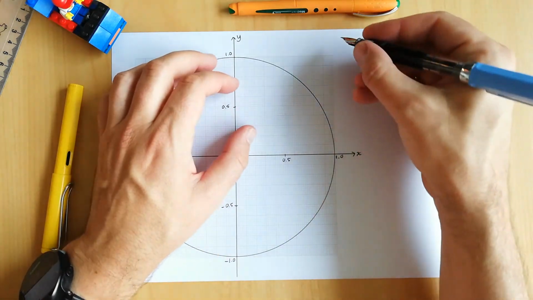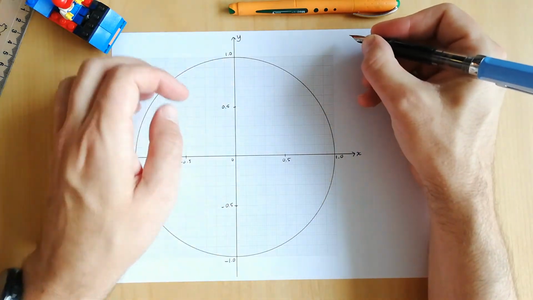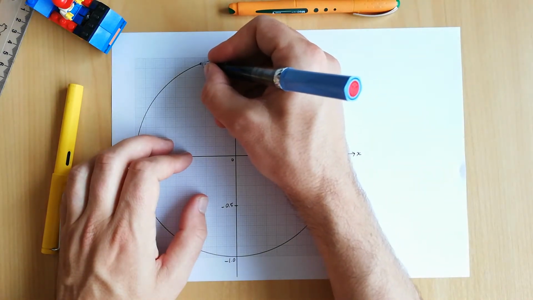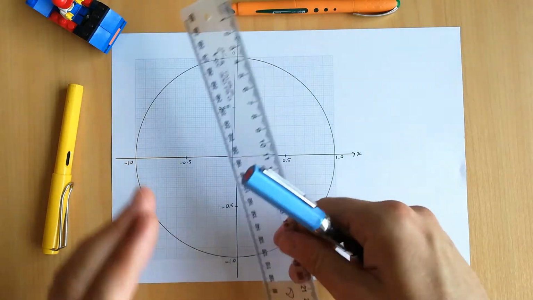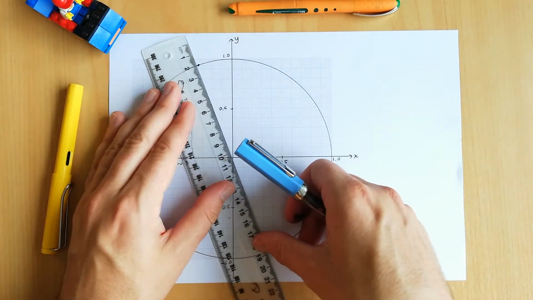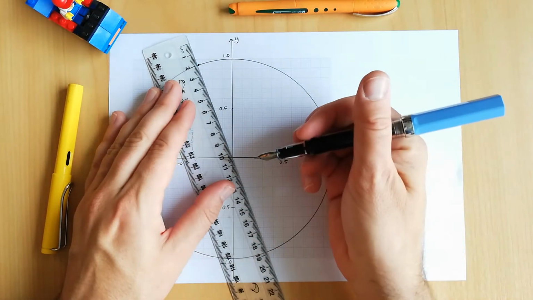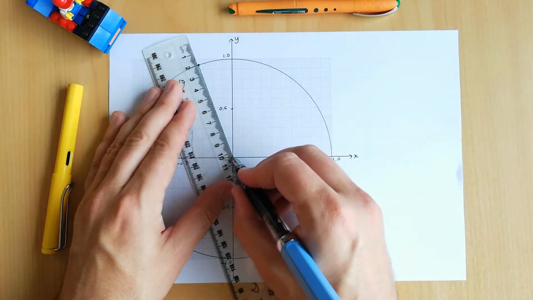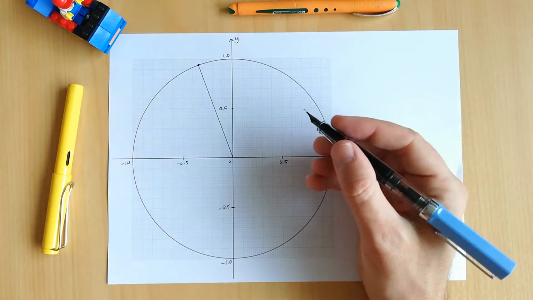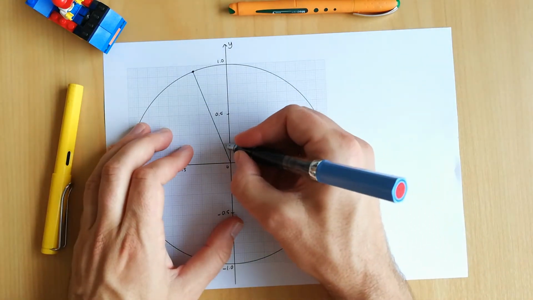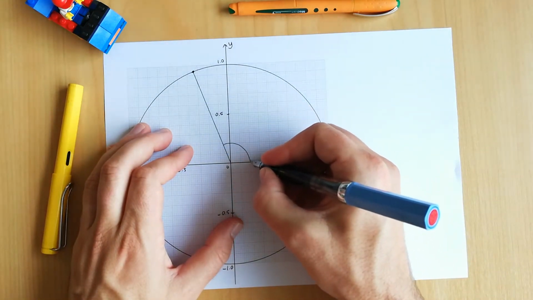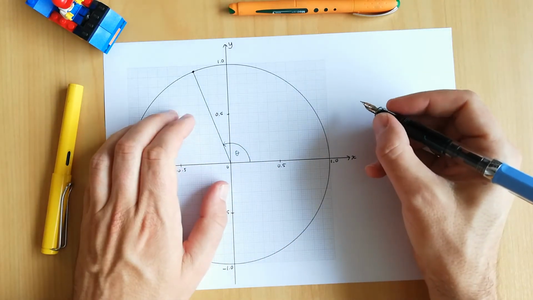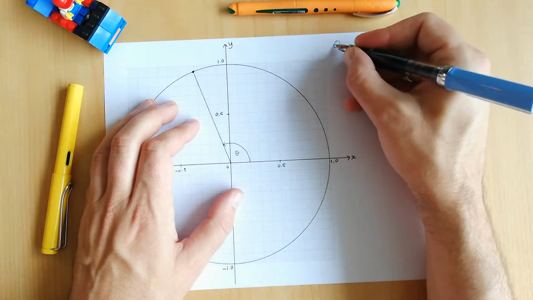So what I'm going to do is choose myself a point on the circle, and I'm just going to mark that on here. Now from that point, we can draw a line from the center of our circle, and if we then mark on the angle that goes between our positive x-axis through to that line we just drew anti-clockwise, then that's going to be the angle that we call theta that we're interested in.